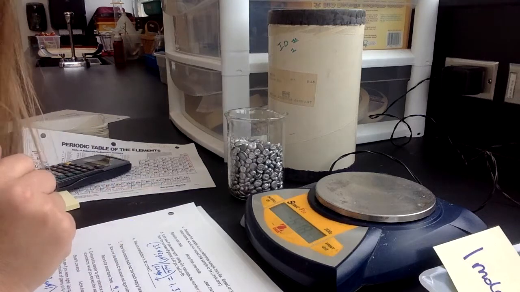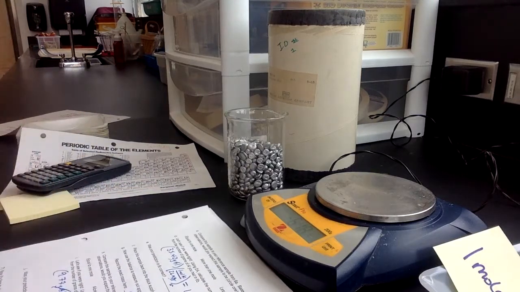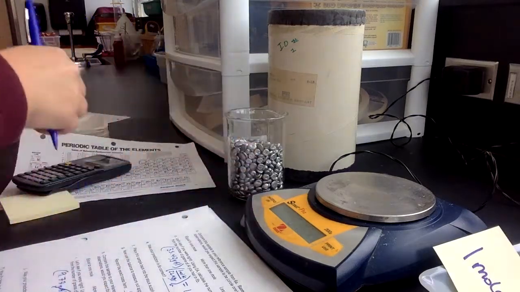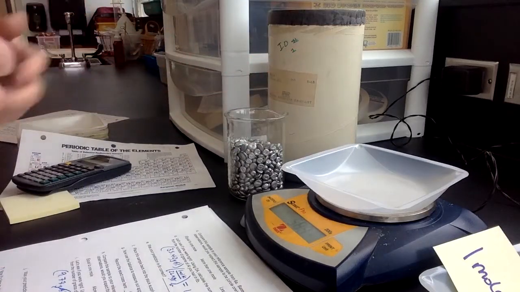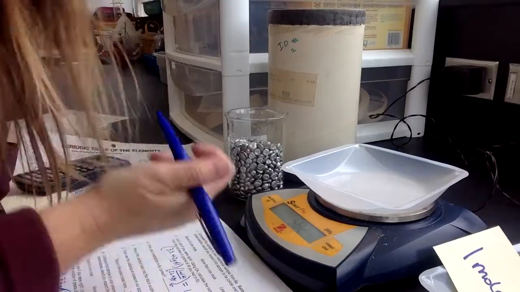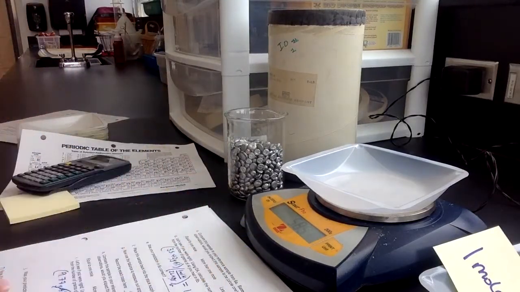And we got that number from the periodic table, remember. Okay, so then it says we're on 7B. It says use the balance to measure out 2.9 moles of aluminum. All right, so I get my weigh boat and I put it on there, and wait a second, my balance doesn't measure in moles, so how am I going to measure out 2.9 moles of aluminum?